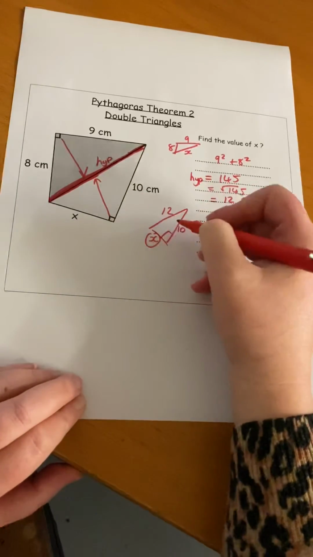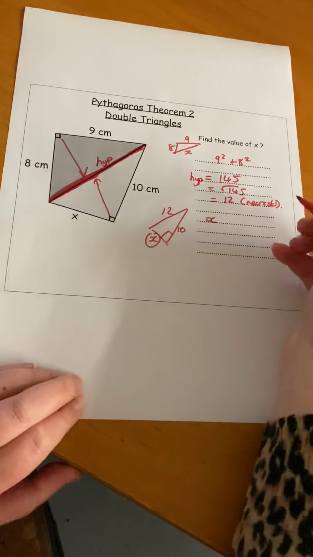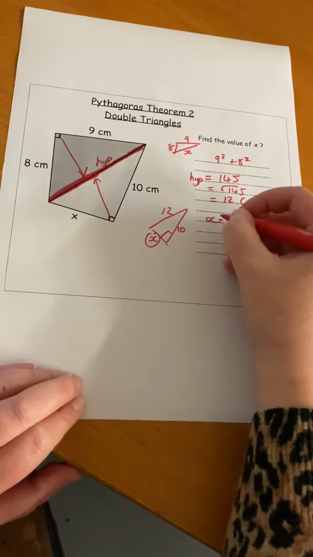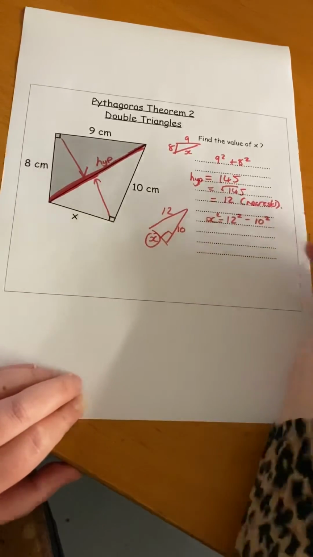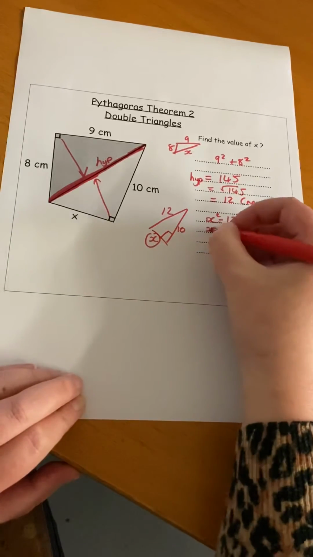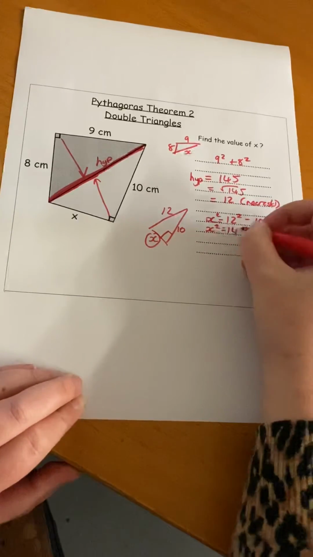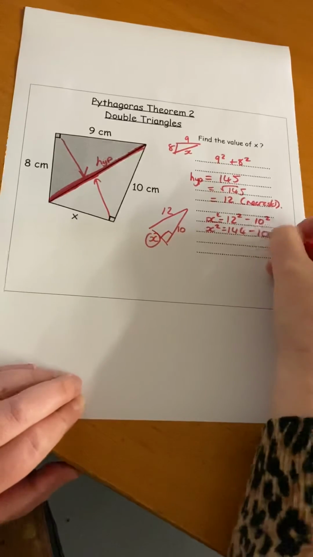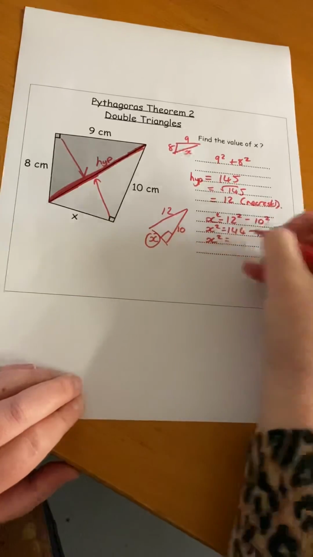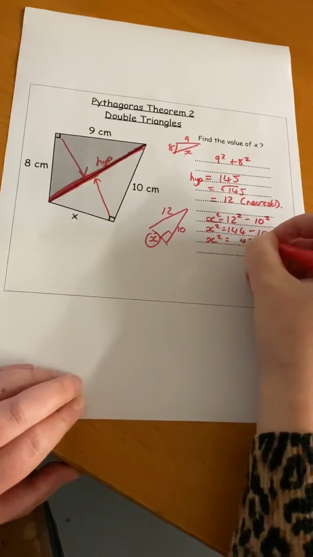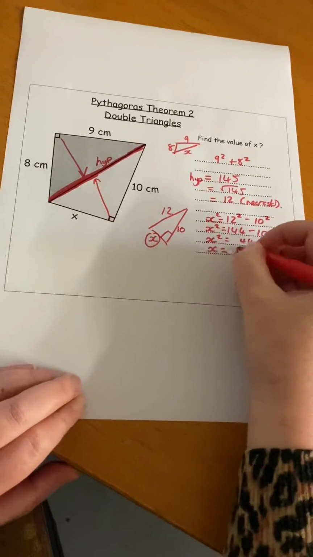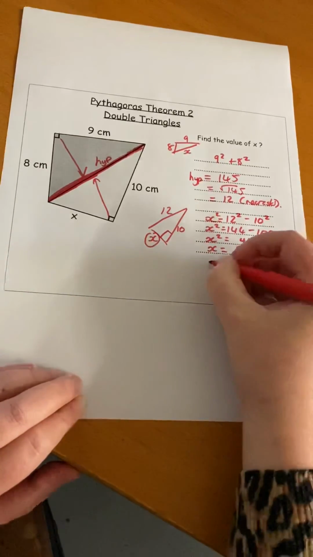12 is my hypotenuse. So what I need to do in order to find x is 12 squared, take away 10 squared, and finding the difference between those two things, okay? Can use a calculator, but 12 squared is 144, 10 squared is 100. Taking them away from each other leaves you with 44. And don't forget, right at the end, you must square root your answer at the end.